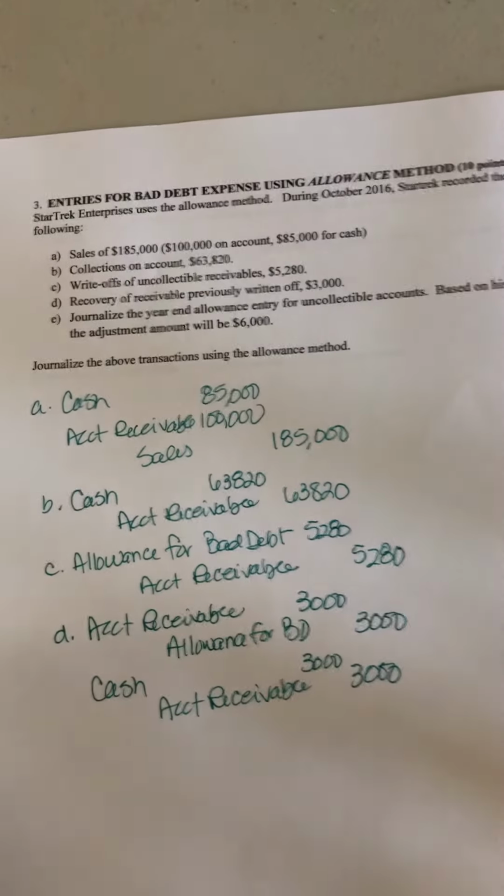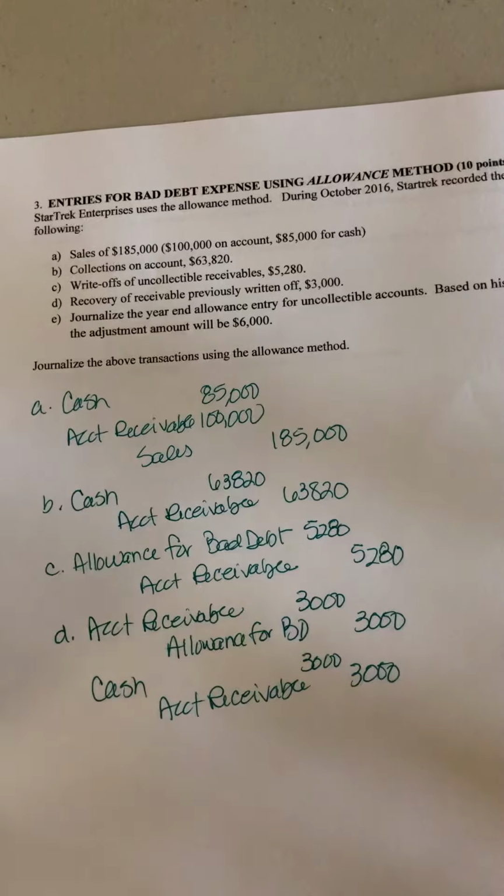Remember, the idea here is to follow GAAP and not have it affect the income statement in any way, and it does not. Actually, it doesn't really affect the totals of any financial statement.